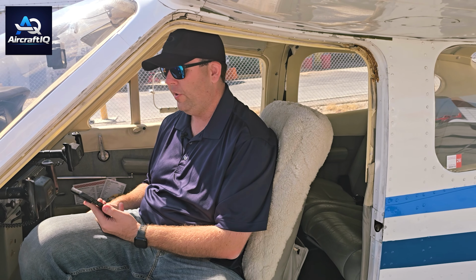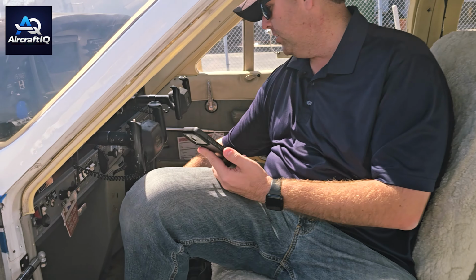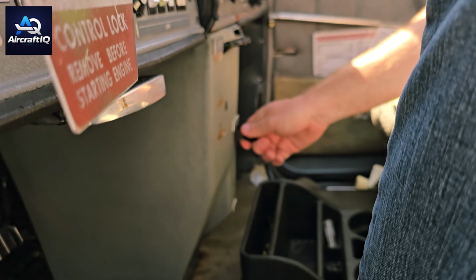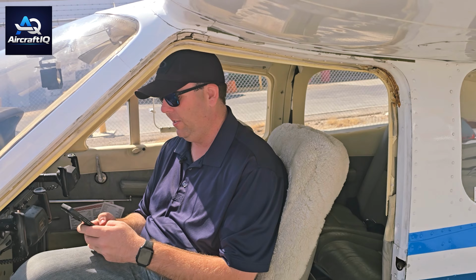Yeah, so one that we're having on this airplane right now is the cowl flap handle's a little bit stiff. You can kind of see it's a little stiff right now, so I want to make a note of that. That's not a grounding item, but I want to make sure that we address it the next time that the airplane is in maintenance.